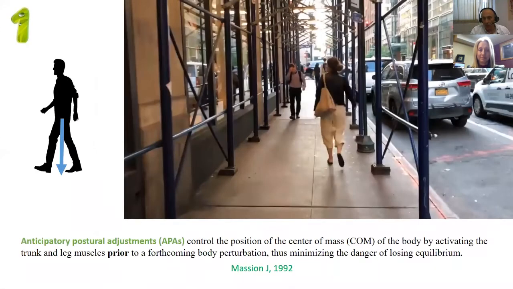So if we look into the literature, we find that way back in 1992, Masson defined what an anticipatory postural adjustment is. As I said, it's the control of the position of the center of mass by activating the trunk and leg muscles prior to a forthcoming perturbation. So prior to this expected perturbation. And that's where you can maintain your equilibrium and maintain that propulsive force and move forward.